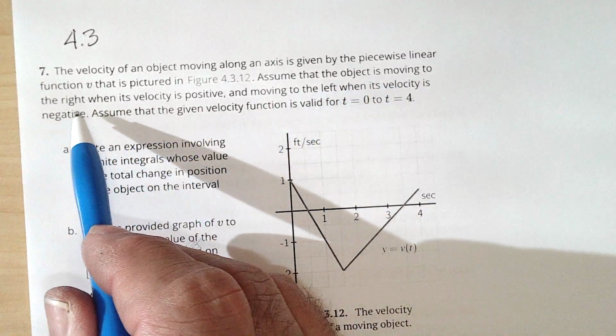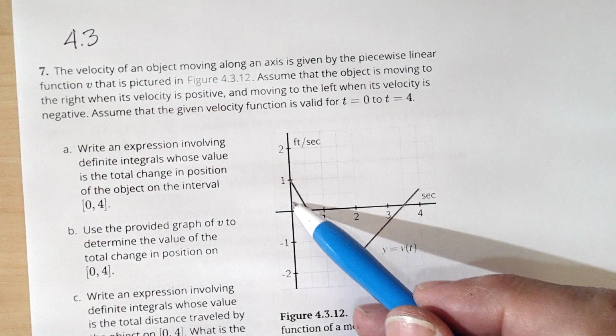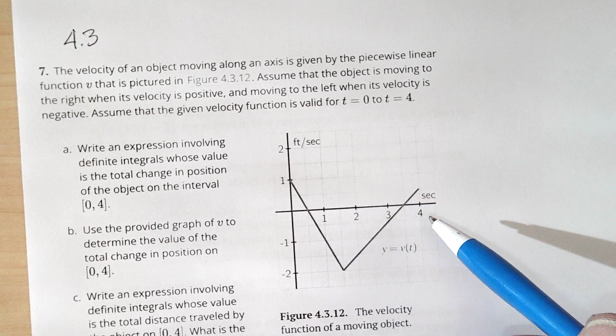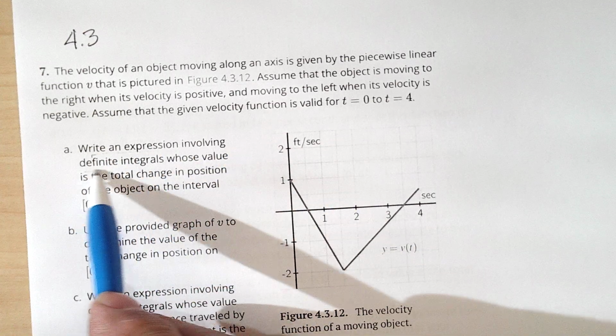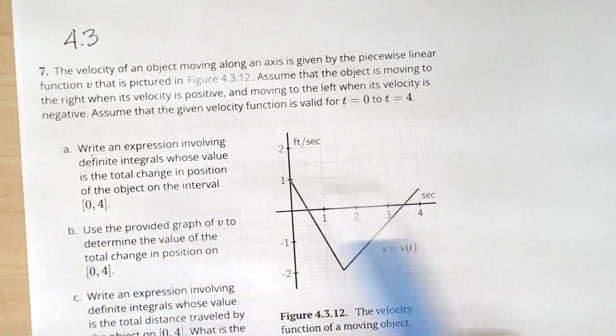It's moving right when it's positive. So it's moving right, and then it's moving left, and then it's moving back right. Write an expression involving definite integrals whose value is the total change in position of the object.